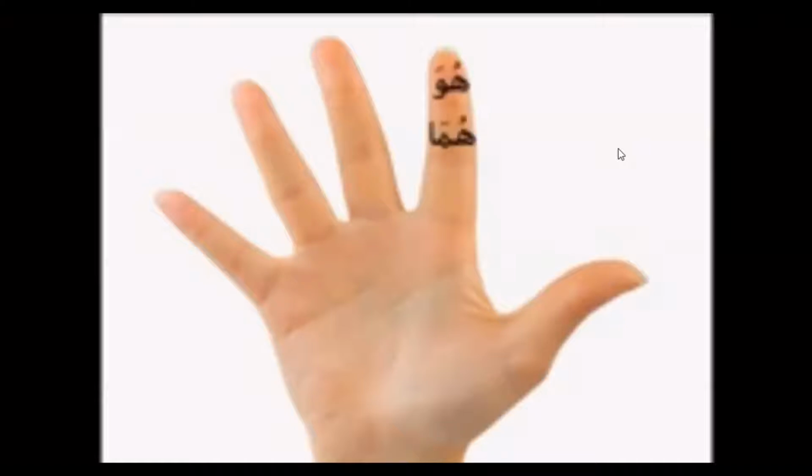هو هما هم هي هما هن. أنت أنتم أنتم. أنت أنتم أنتن. أنا نحن أنا نحن.